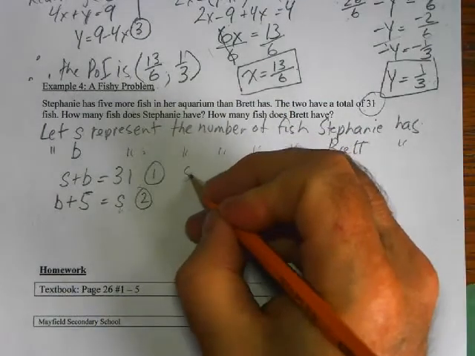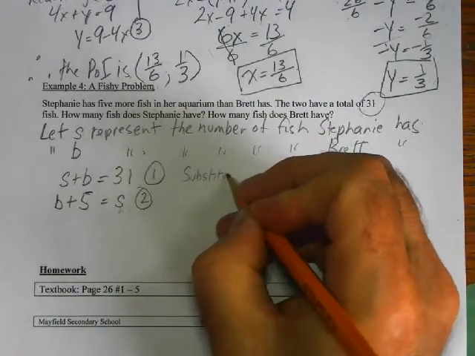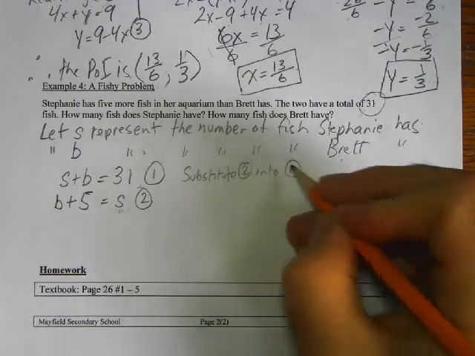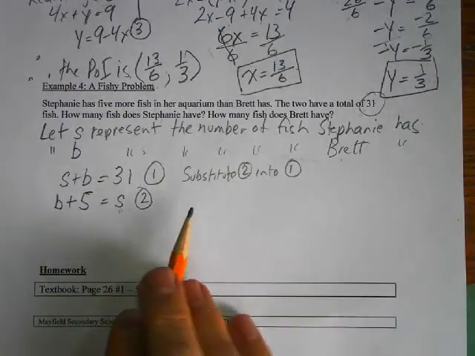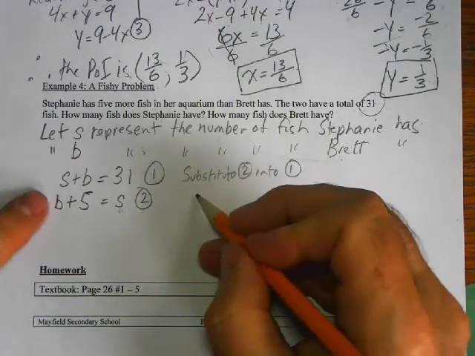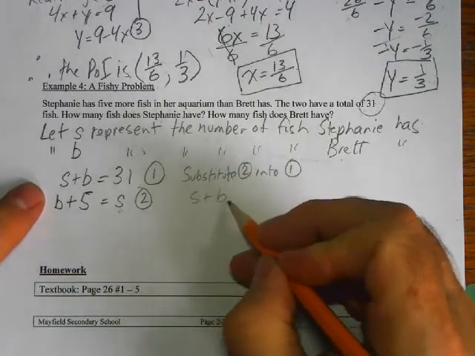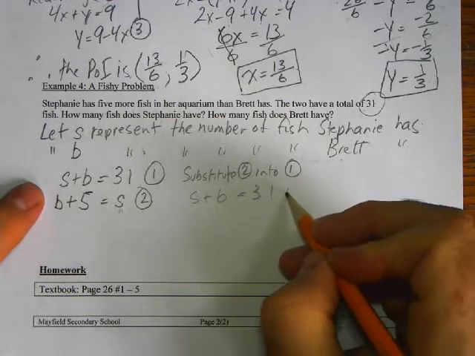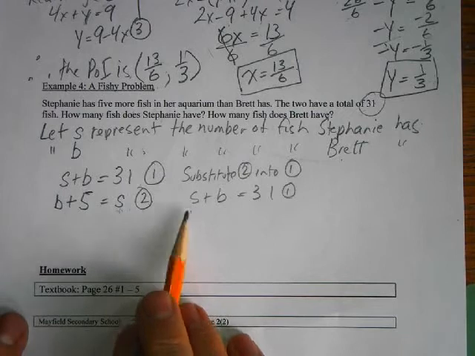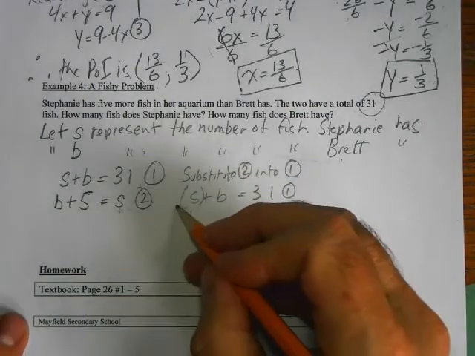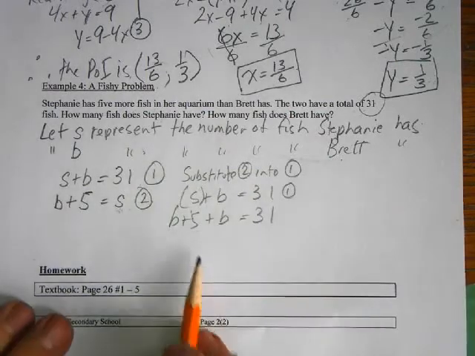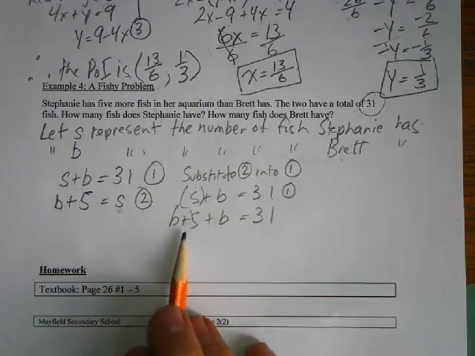So I'm going to say substitute equation 2 into equation 1. I'll do this a little bit quicker now. So I'm going to plug it into equation 1. I'm going to write S plus B equals 31. That's equation 1. And now, wherever the S was, I change that to B plus 5. So B plus 5 plus B equals 31. You notice now the equation has no more S's because we replaced S.